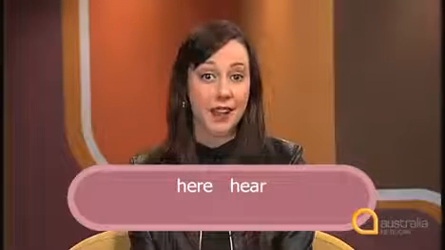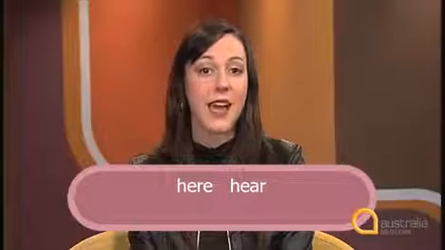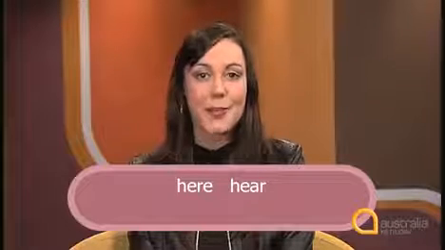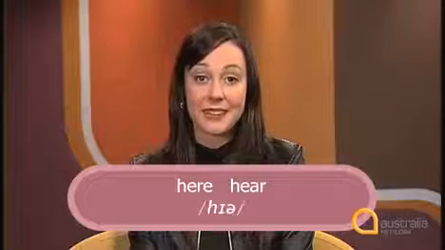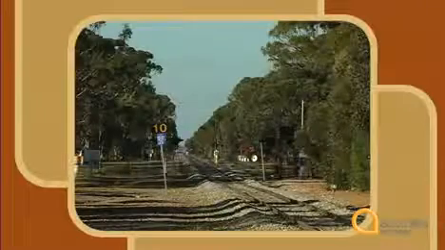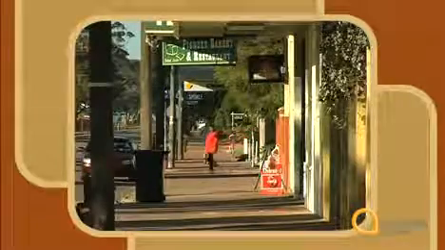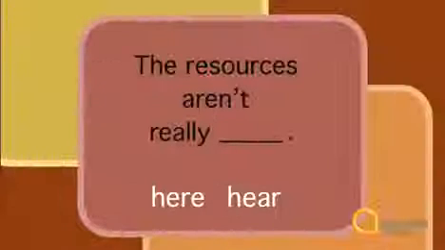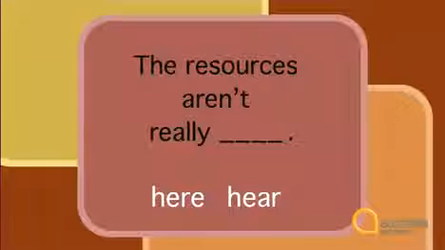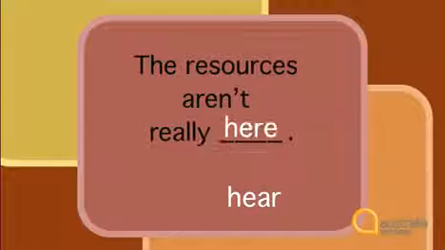Another example of a set of homonyms is H-E-R-E and H-E-A-R. They're both pronounced the same, here. Listen for here. "The resources aren't really here to take care of them." She says the resources aren't really here. The context tells us that when Julie says here, she means in their immediate location. She is using H-E-R-E. The resources aren't really here.